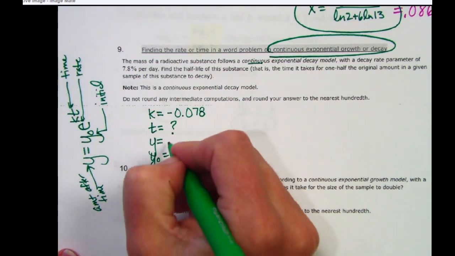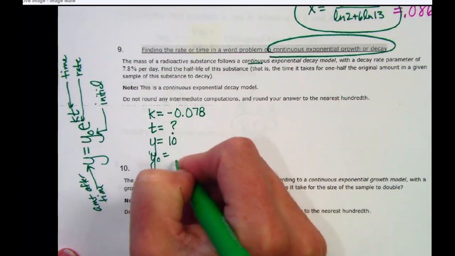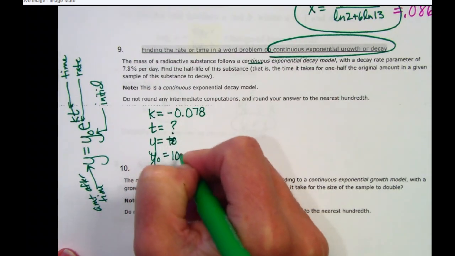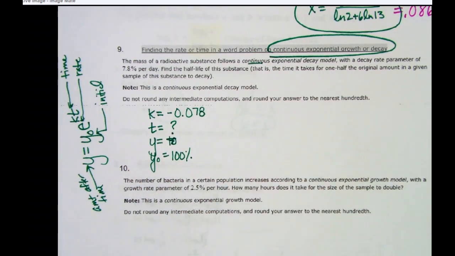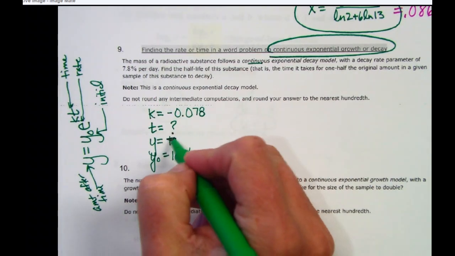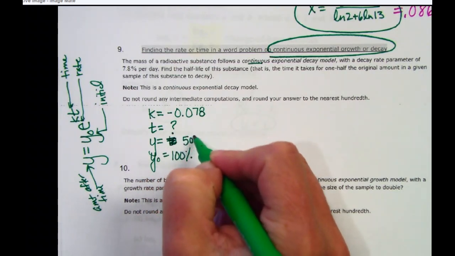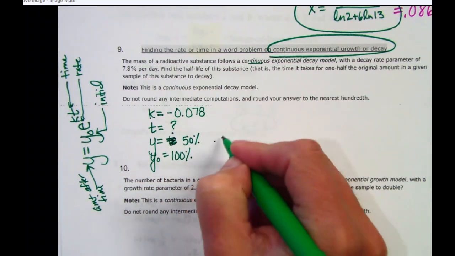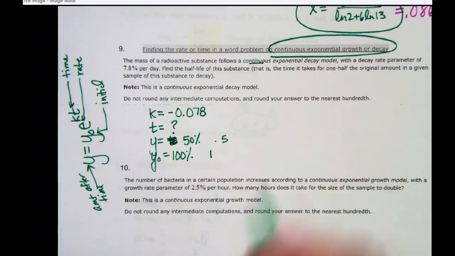So could I say in the beginning we had 100%. We had 100% of however much it was. And after time, because it's half-life, how much do we have left? 50%. So we're just going to use 0.5 and 1. That's the big sneak on these problems, okay?